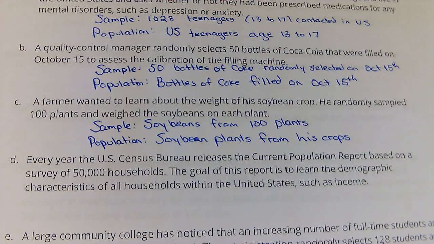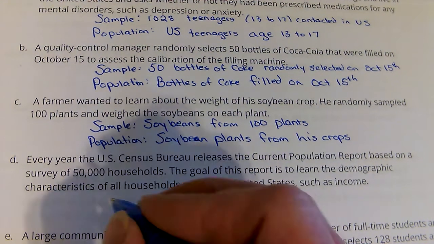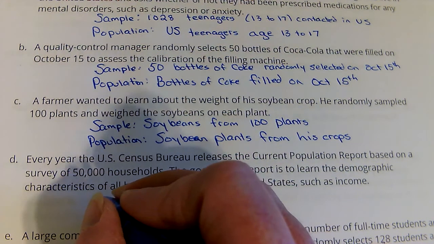Every year, the U.S. Census Bureau releases the current population report based on a survey of 50,000 households. The goal of this report is to learn the demographic characteristics of all households within the U.S., such as income. So they basically give this one to us.